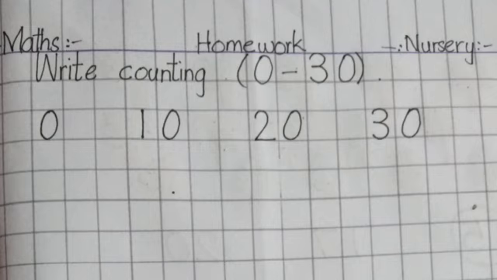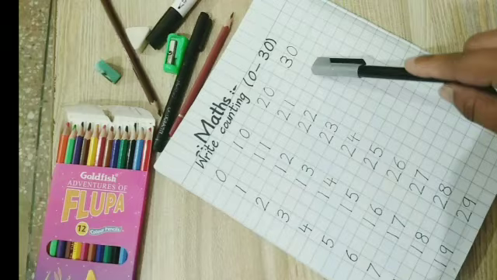Let me tell you one thing, that when you will write counting, there should be a gap of 1 block between 1, 2, 3 and onwards, and a gap of 2 block lines between 0, 10, 20 and 30. Like this. Now I hope that you will do your best.